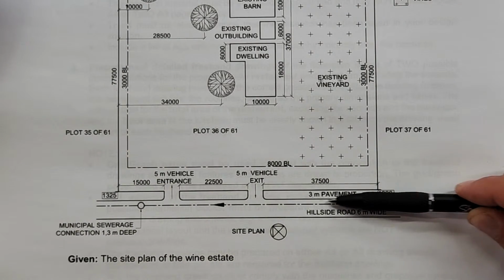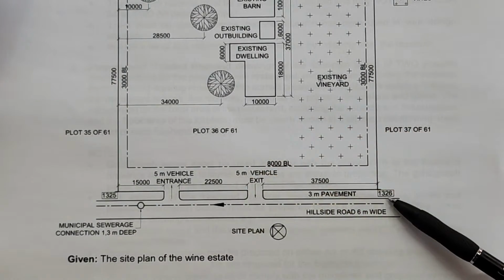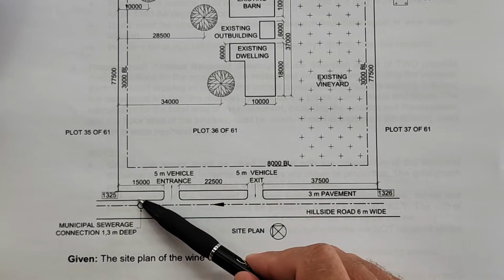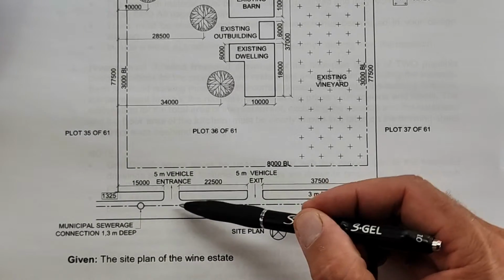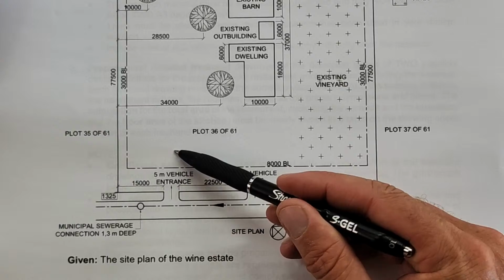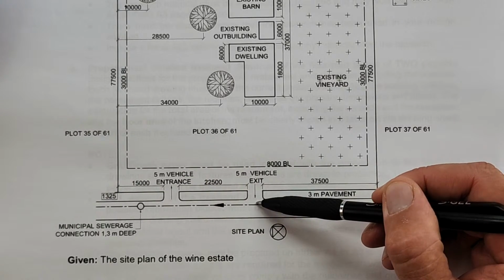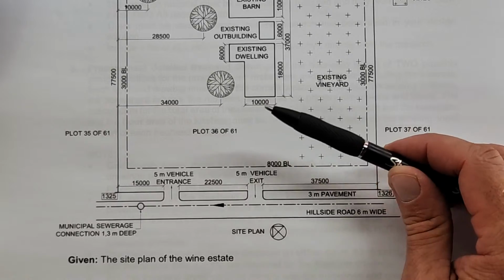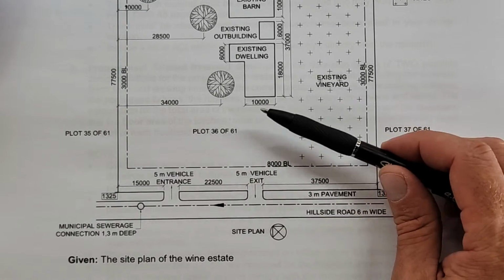Look at the direction of this flow. Okay, you can see it's from the highest to the lowest part. So that's Hillside Road, and that's where you'll connect your sewage. You've got a 5-meter vehicle entrance on the left hand side and an exit on the other side. And so we have to determine a placement for these buildings, the restaurant and the museum.